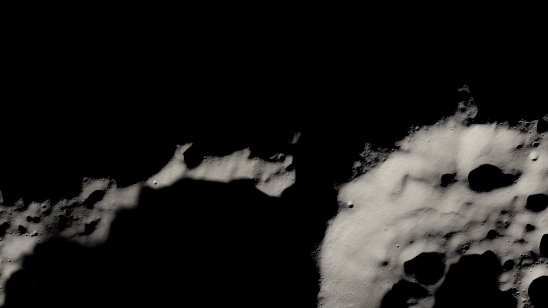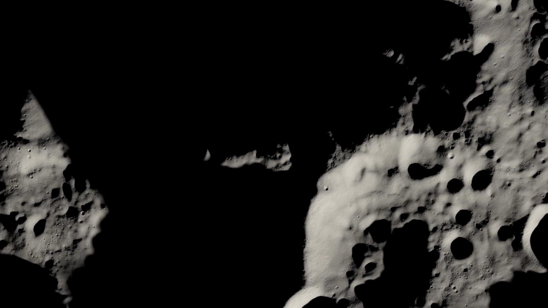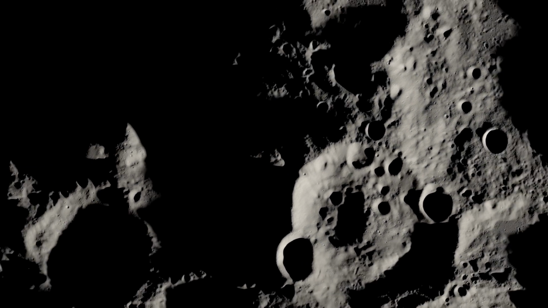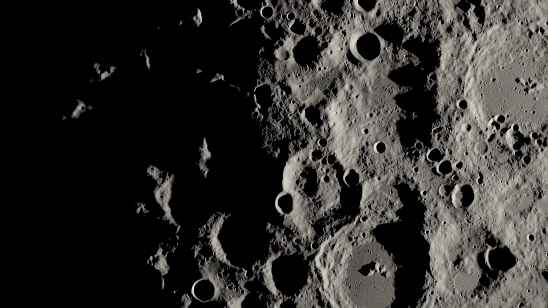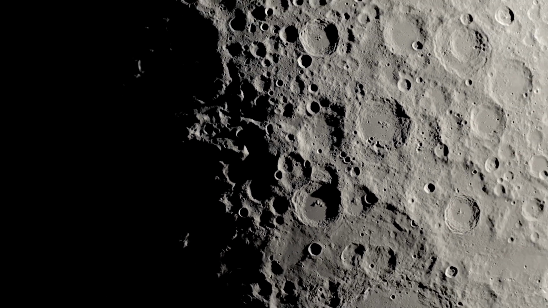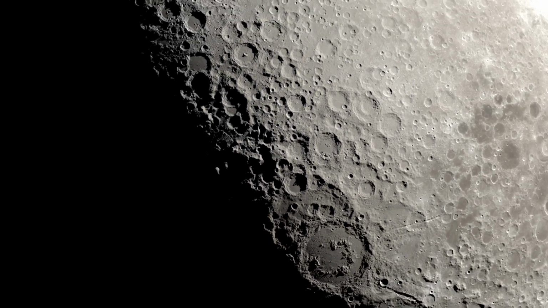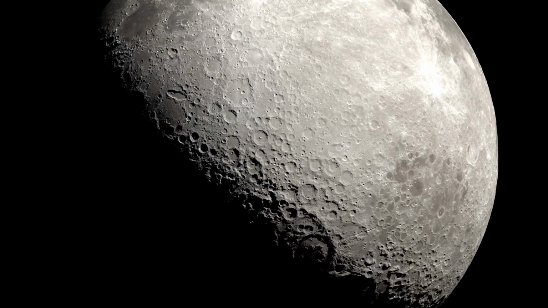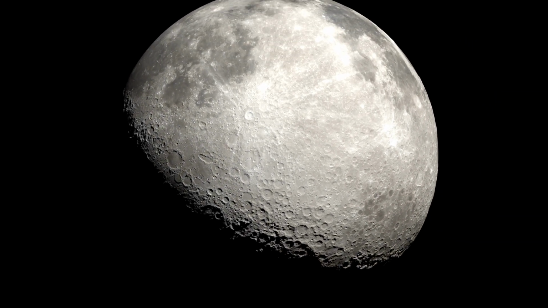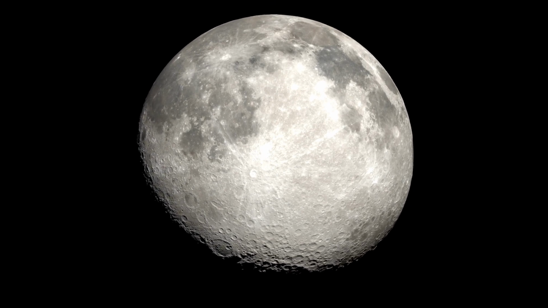If you've been following some of the news with VIPER recently, you might have heard that the future is looking a bit uncertain at the moment. But we're still hopeful that the rover can make it to the surface of the moon in one way or another, and that these methods will still be useful for future exploration missions as well.